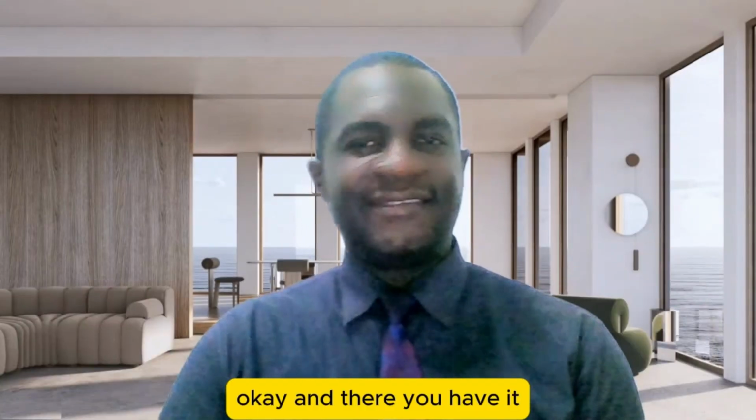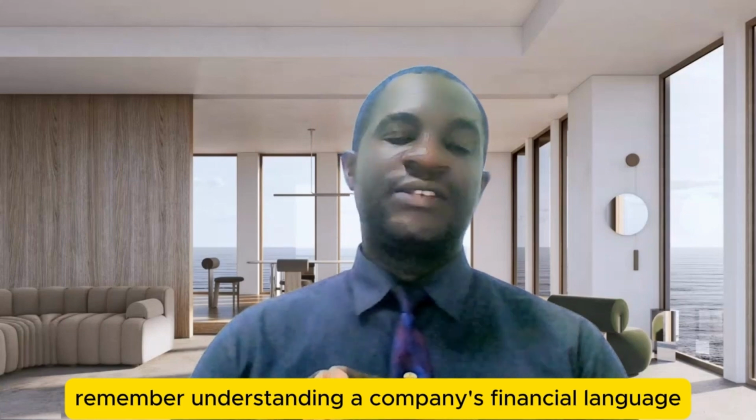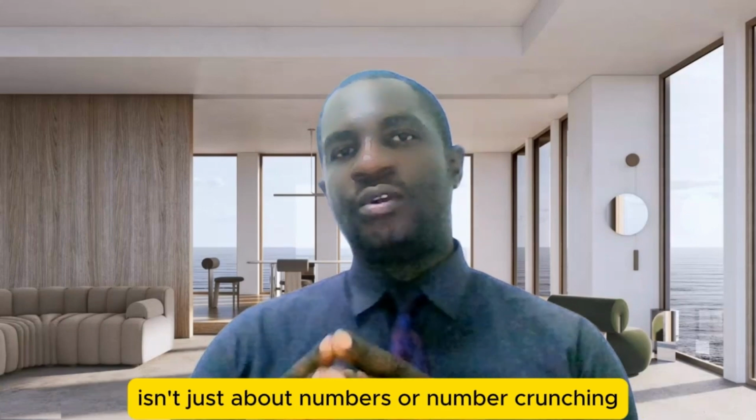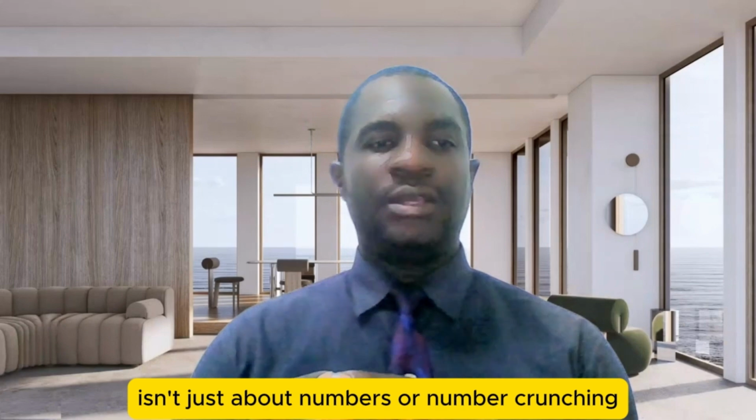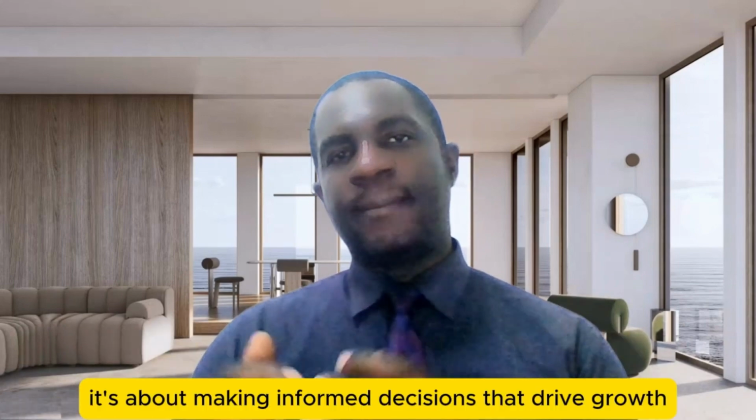Okay, and there you have it, a comprehensive breakdown of the debt ratio. Remember, understanding a company's financial leverage isn't just about numbers or number crunching. It's about making informed decisions that drive growth and manage risk.